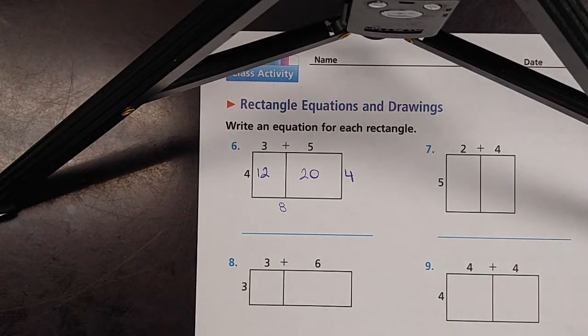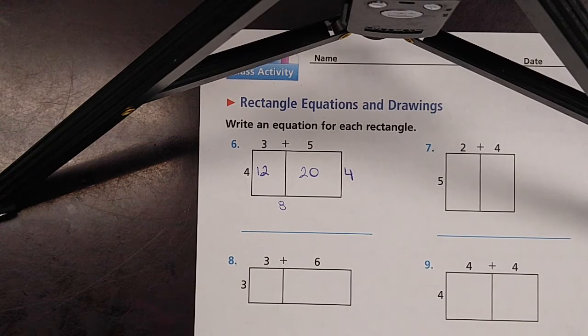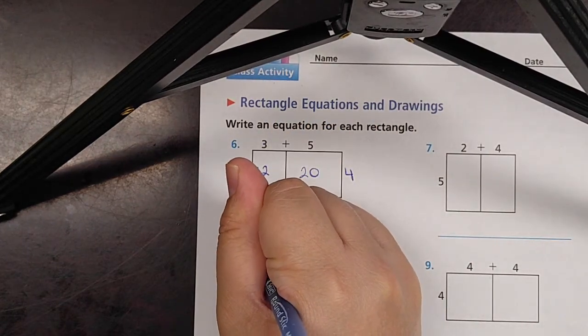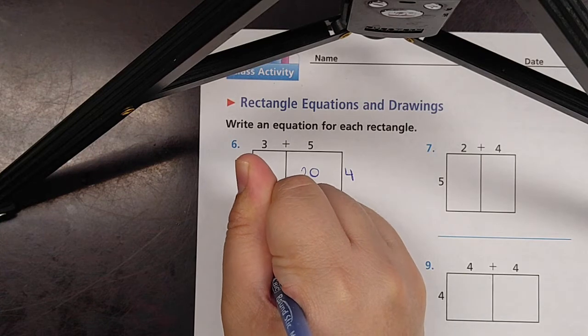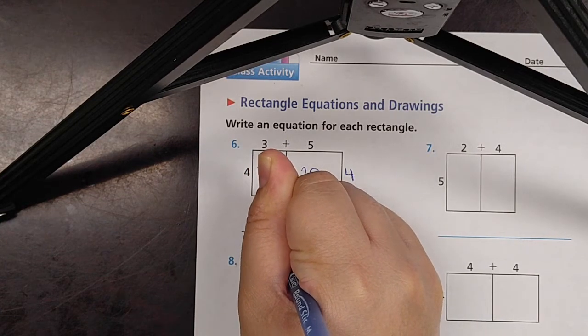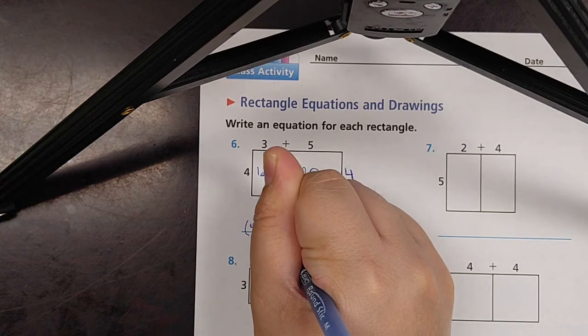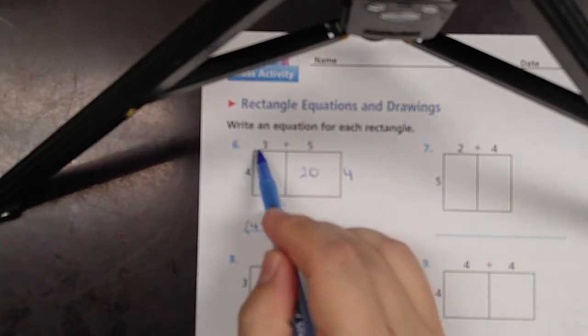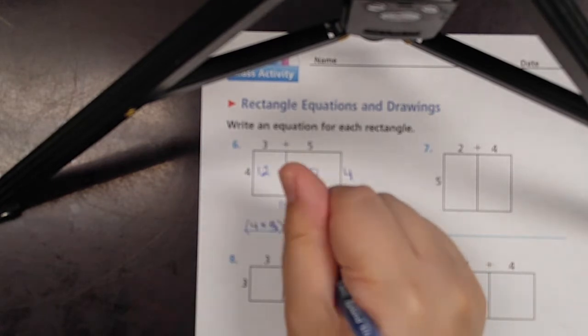So let me write a math equation. I want you guys to practice doing distributive property and just a regular number sentence for multiplication. So what I want to do is I want to do 4 times 3 first. I'm going to put these in parentheses just because I know I'm going to have 2 sets of equations to solve. So that 4 times 3, and I'm going to add it, right, here's the plus sign, to 4 times 5.